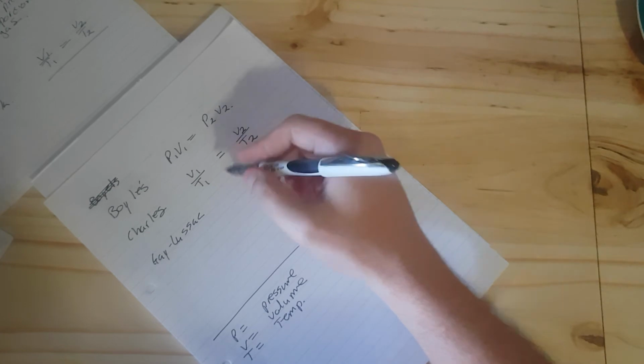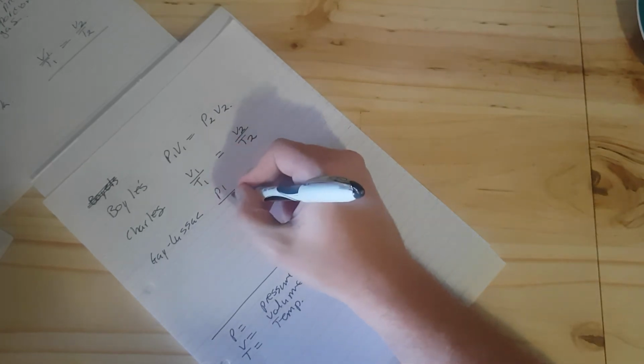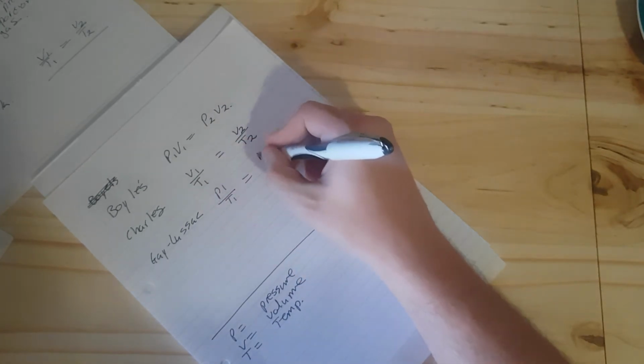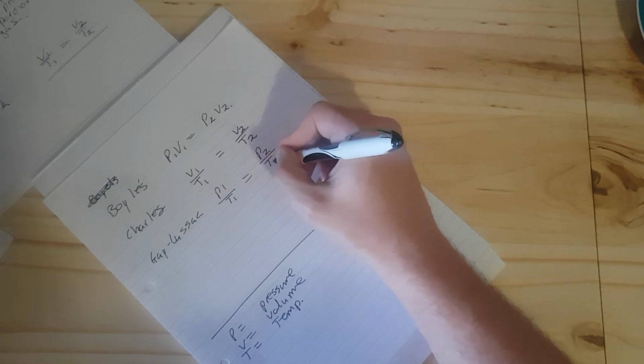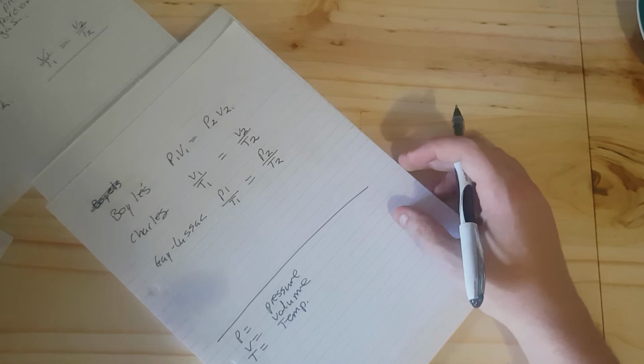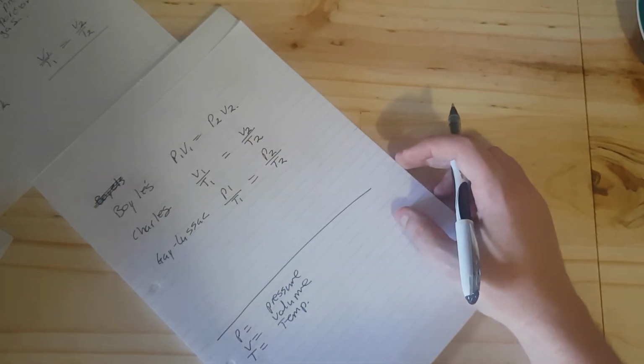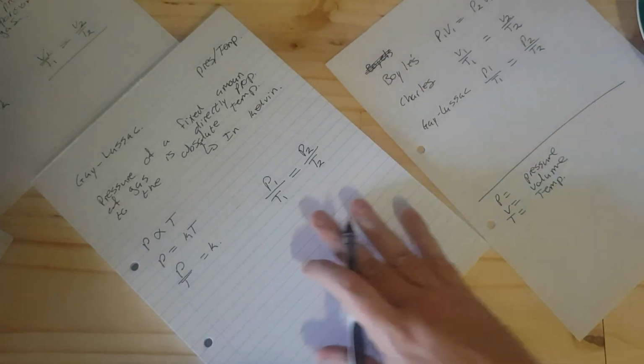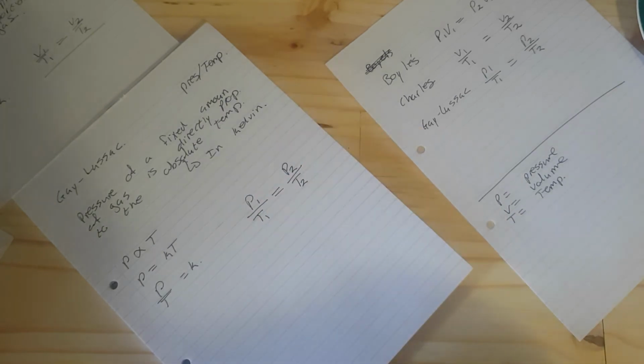Guy Lissac: P1 over T1 equals P2 over T2. Now, you can see we've got a few little formulas here. And that's pretty much it right now. However, of course, things get more complicated.